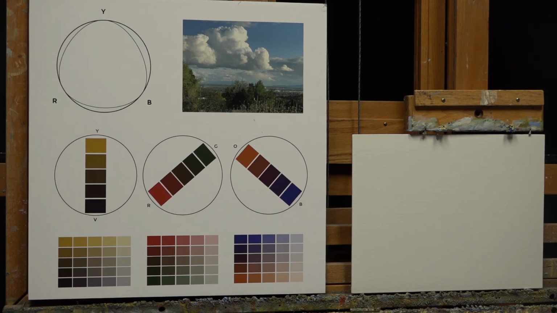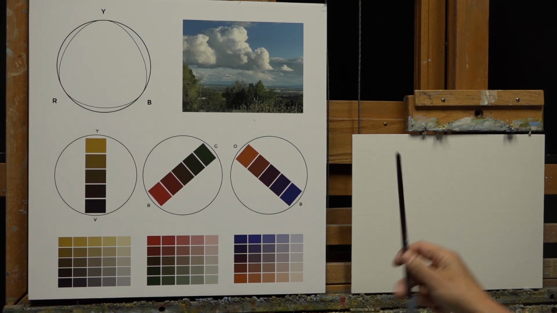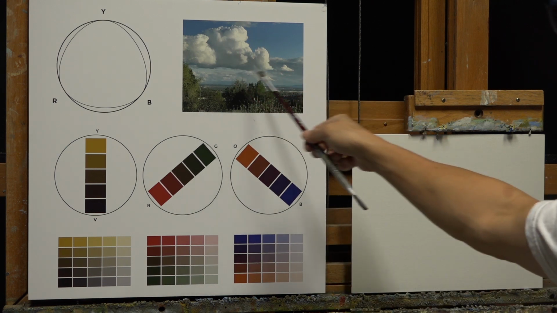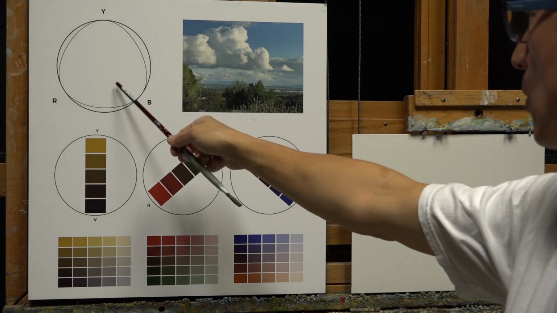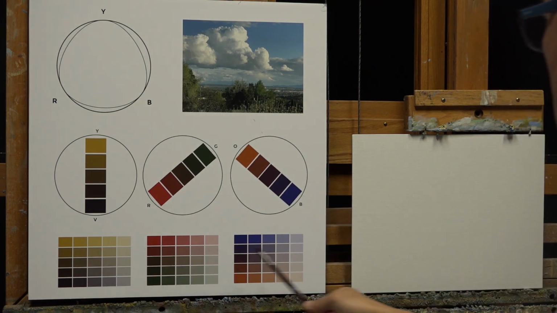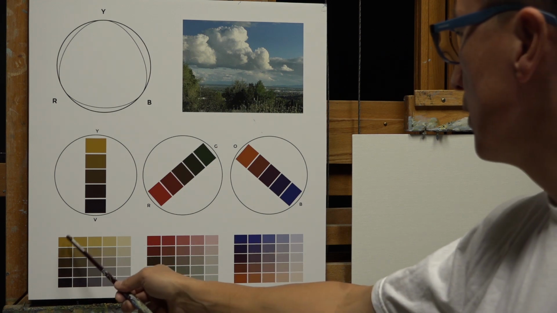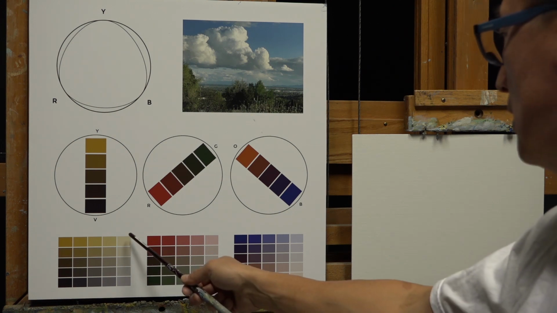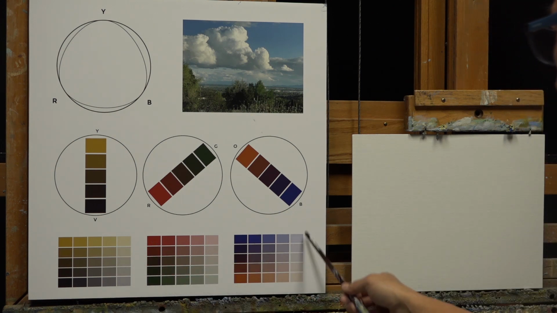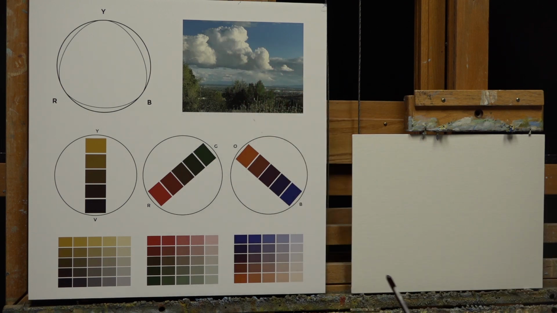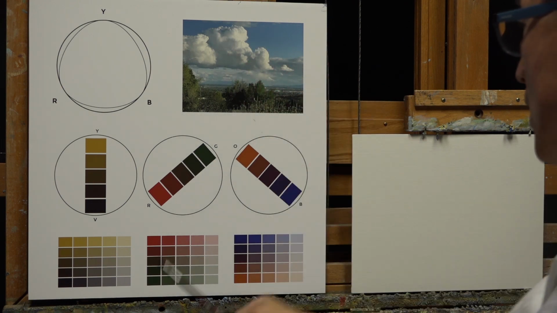We want to talk a little bit about our color chart here and gain an understanding of where the cloud colors sit with regard to the color wheel. You can see on all these charts down here, these are the complements of the primaries and secondaries, that these lightest values that have been tinted down most closely reflect some of the colors that we see here in the cloud and in the sky.